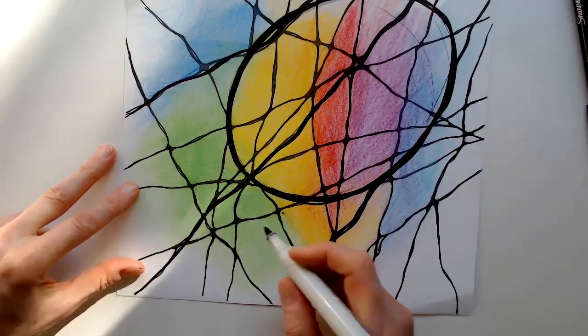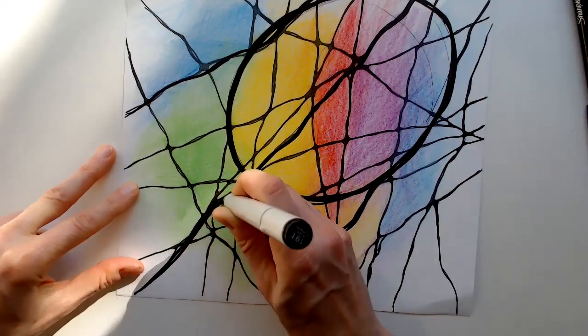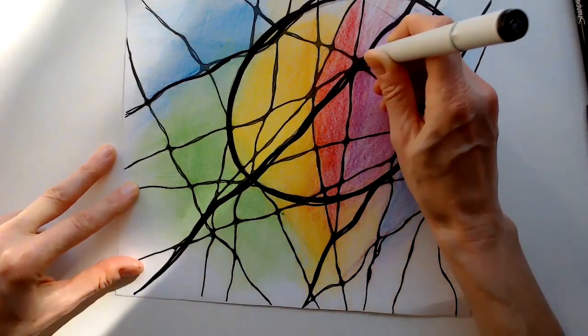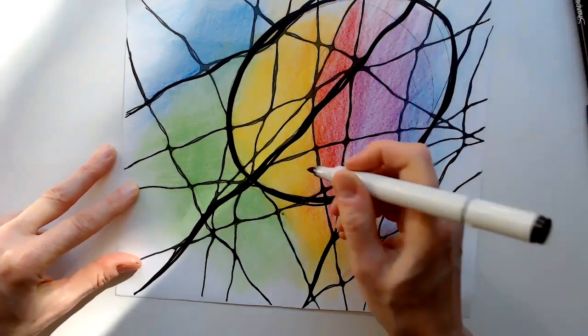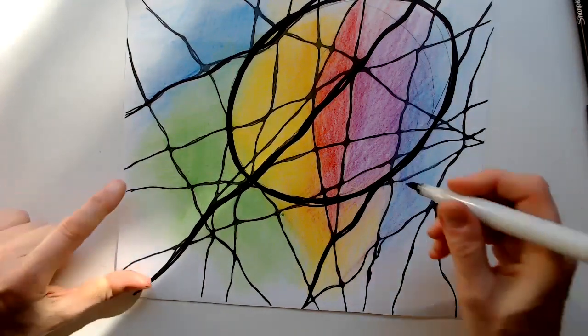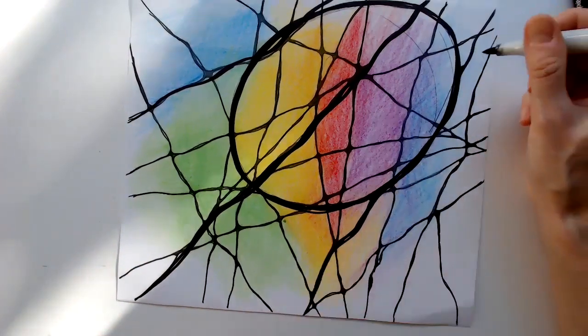You can make them more prominent. So it's two options.